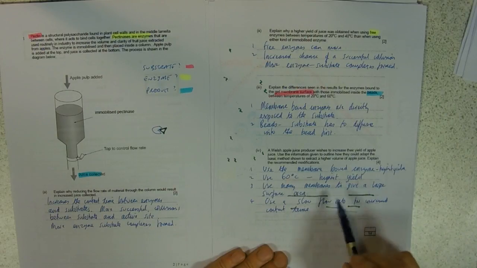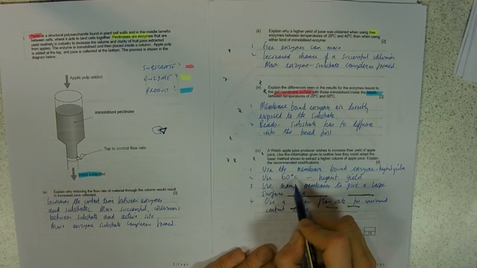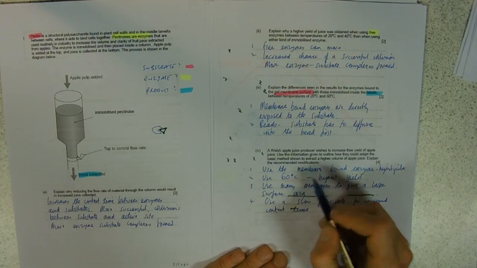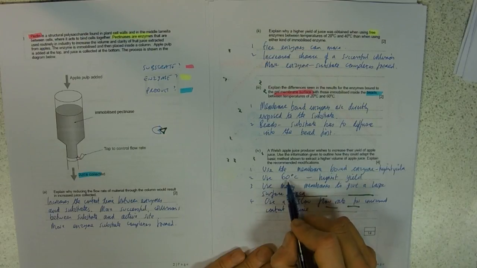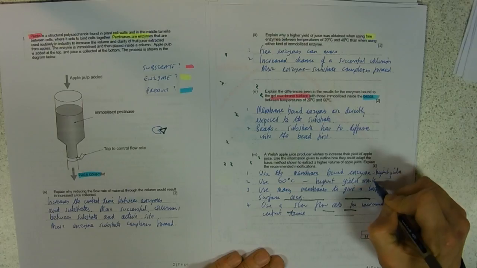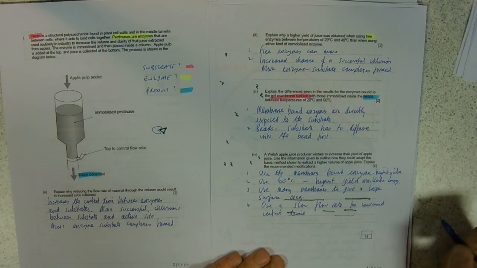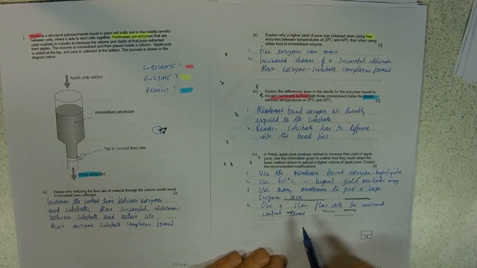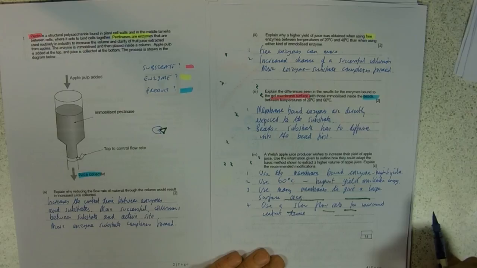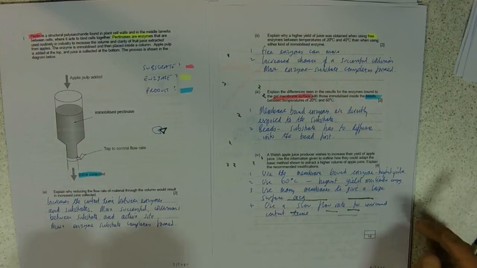So use a membrane, use 60. We could give a little bit of explanation there. We've got another line, so we could have said, higher kinetic energy, highest yield, more kinetic energy. We've got more surface area. Use a membrane because it's not denaturing. So there's our 4 suggestions to get 4 marks. Quite a difficult question, that.